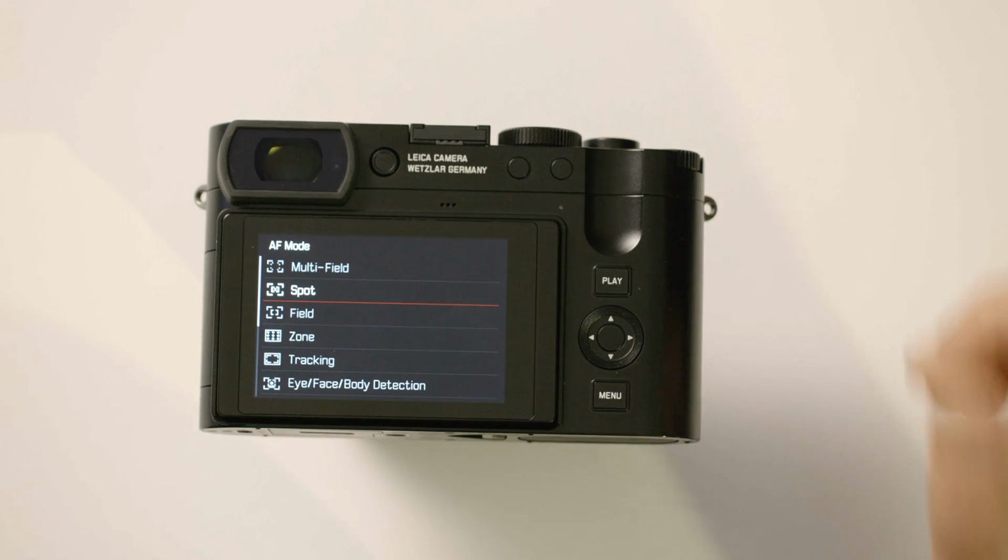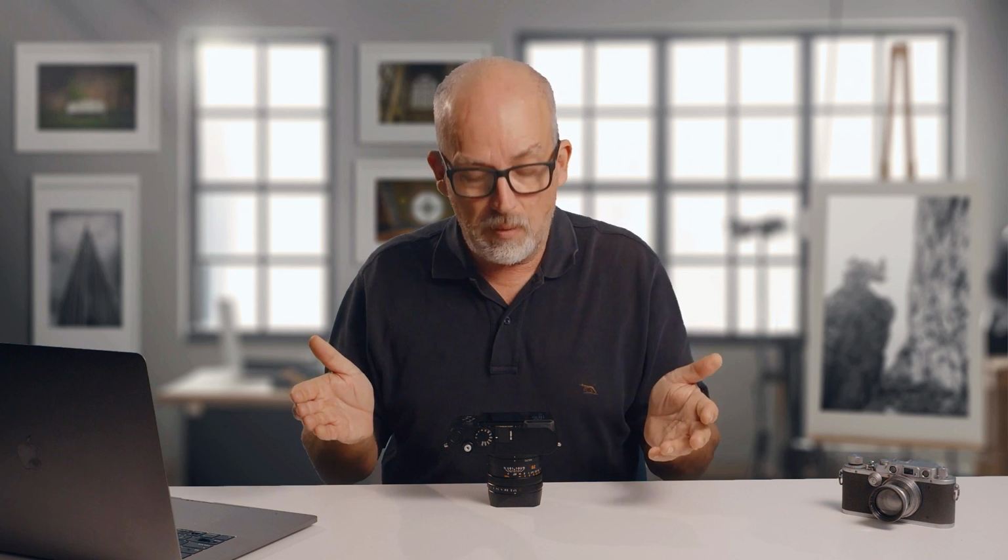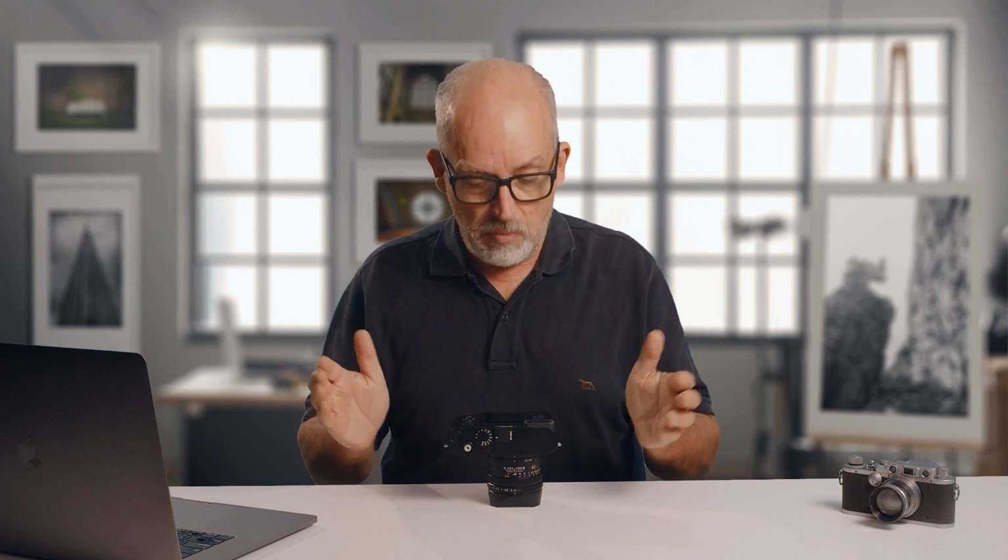Spot, brilliant sometimes for portraits in stills mode. Now I'm going to be talking a bit about video and stills in this particular video about the menus, because some of the features do overlap between the two capabilities of the camera. So let's just talk generally for the moment. So spot is not going to be very useful for video because if something moves and that spot ends up on a different part of the subject or the background of something, it's going to refocus, so it'll be quite twitchy. But for stills, for photo, it's brilliant for portraits because you can absolutely nail that eye.